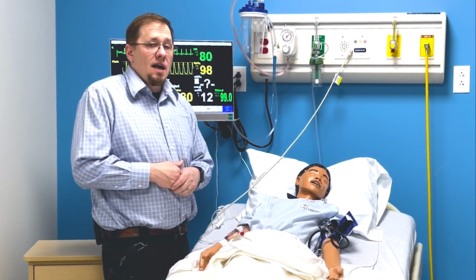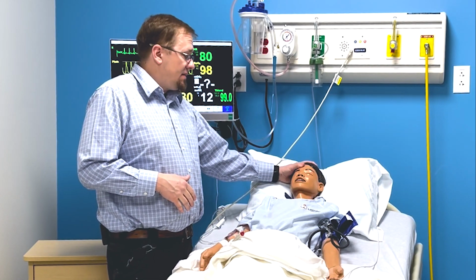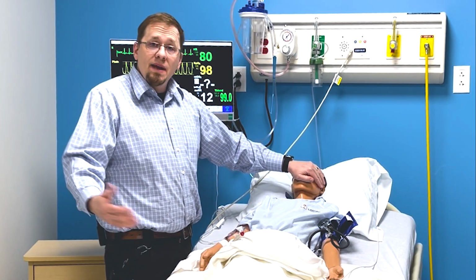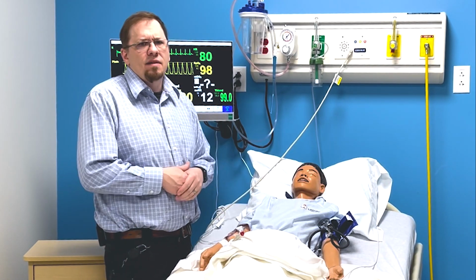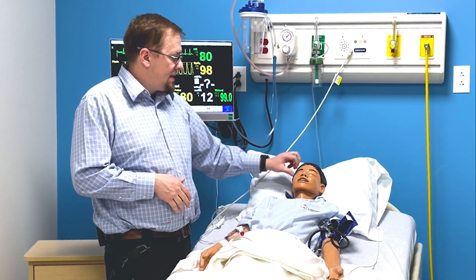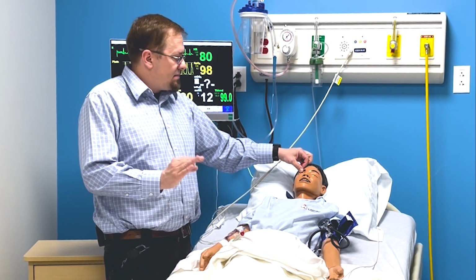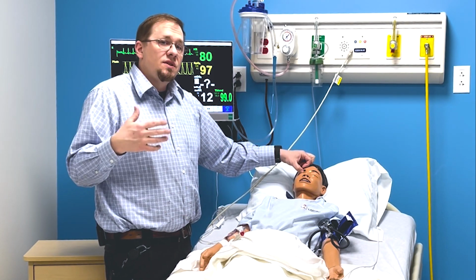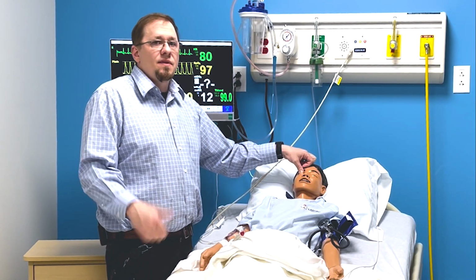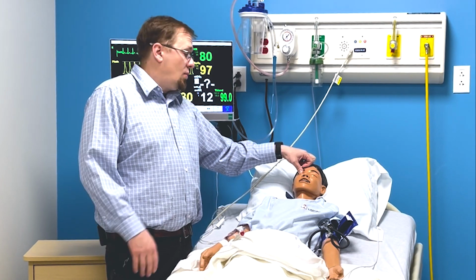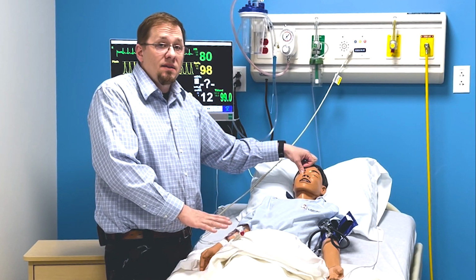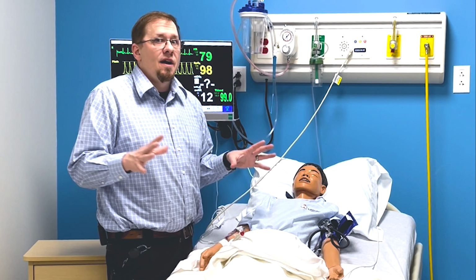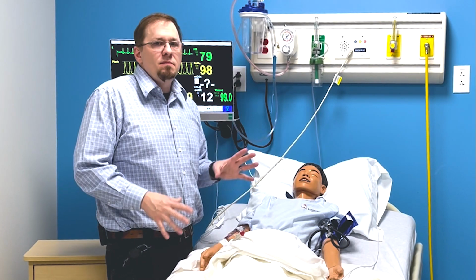So speaking about neurological checks, obviously, this guy doesn't blink. Some of the other mannequins we have do blink, maybe even have pupillary response, but this one doesn't. His pupils are fixed, but when you check them or go by with a light, I'm going to give you some sort of response to tell you whether things are good or not. Whatever they are is what you've got.